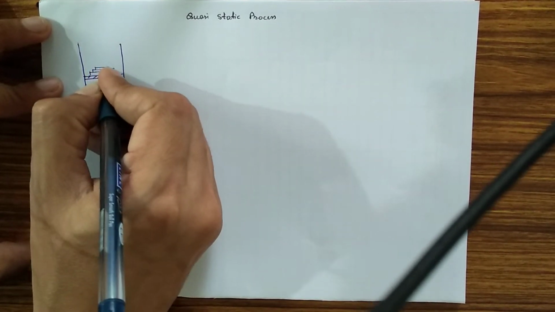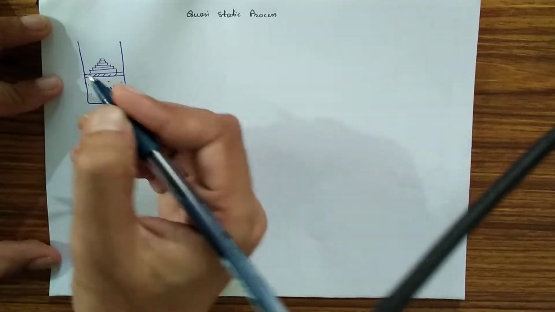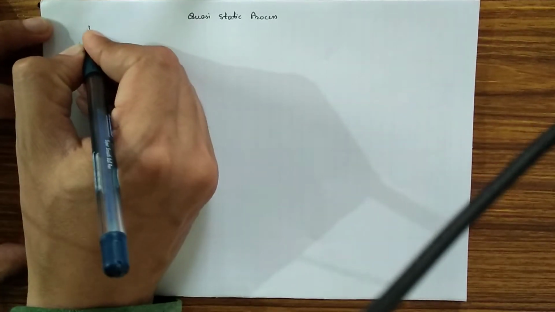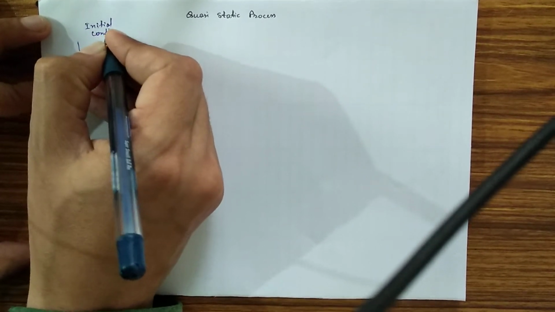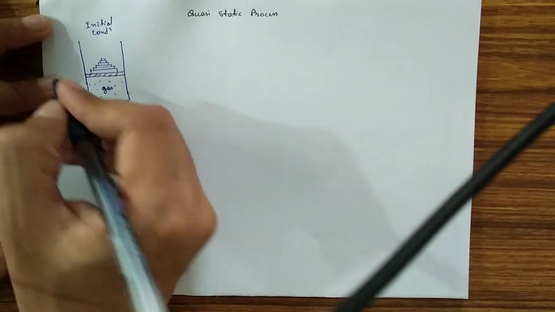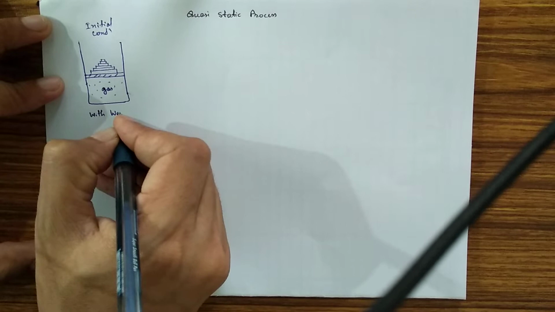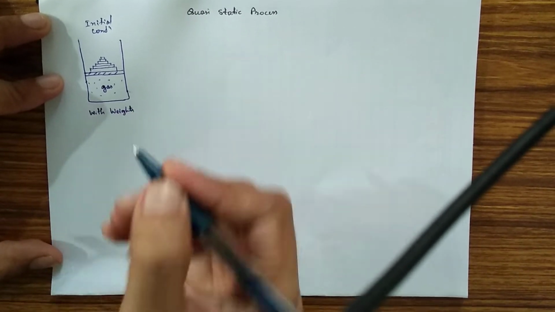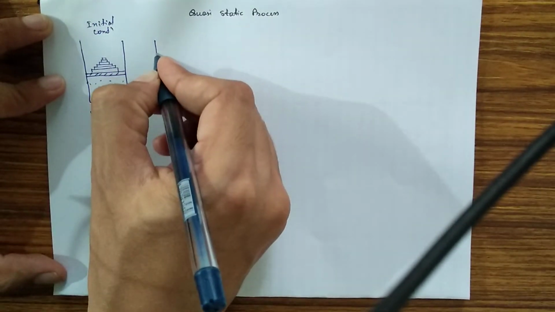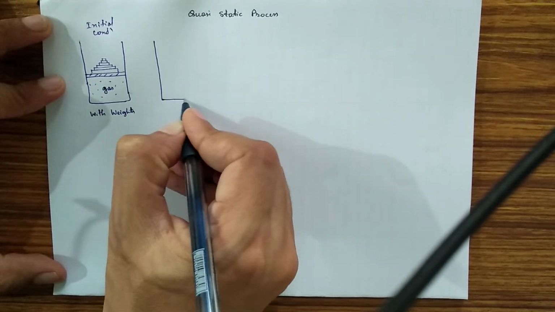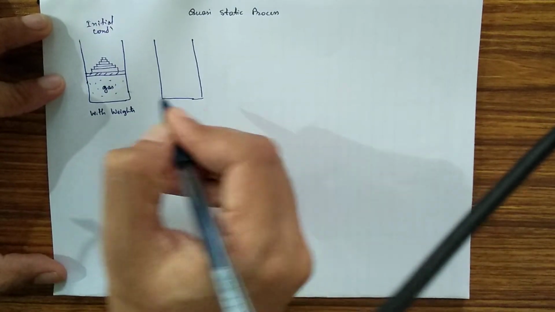These are differential weights. So this is the initial condition of the system, with differential weights. If we remove these weights one by one, let's see what happens.